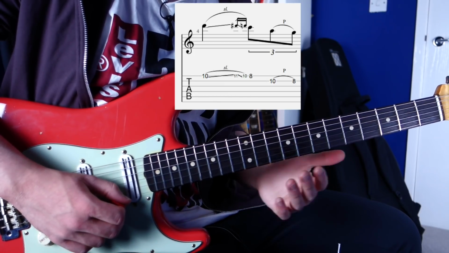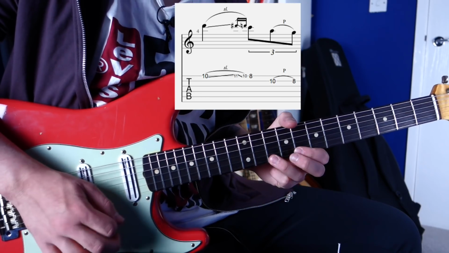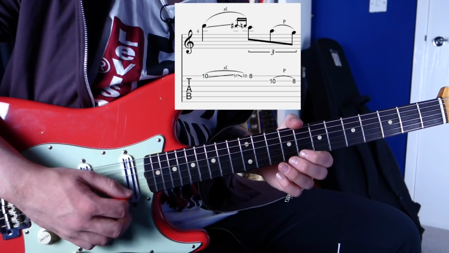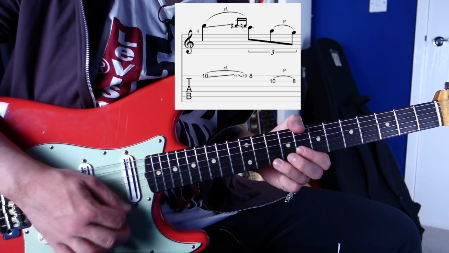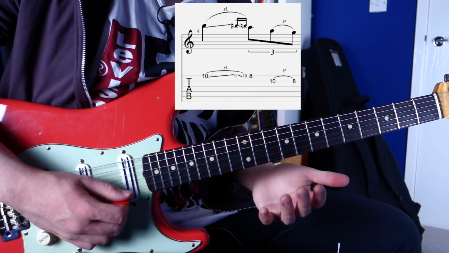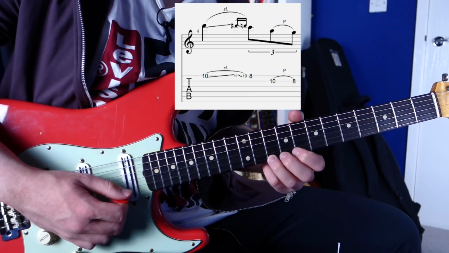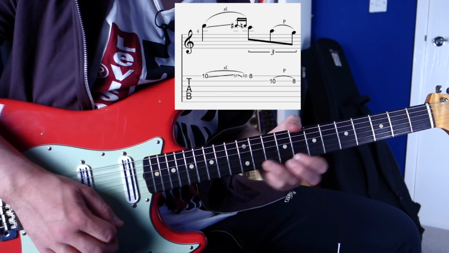Now the important part to get here is the actual rhythm of those slides. Those slides are actually so fast that they're grace notes. They're technically borrowing from the note value of this 4th here.